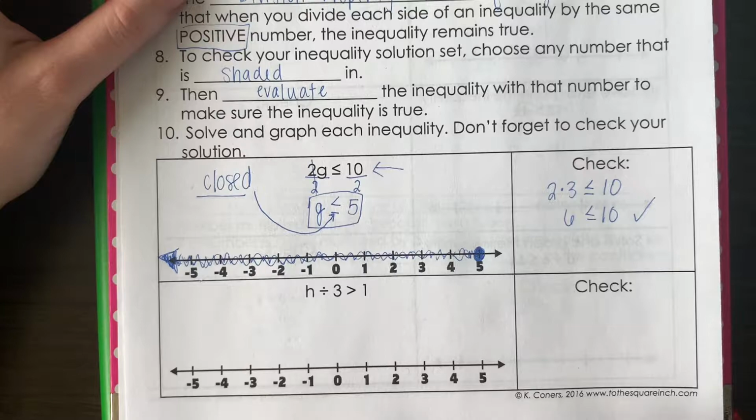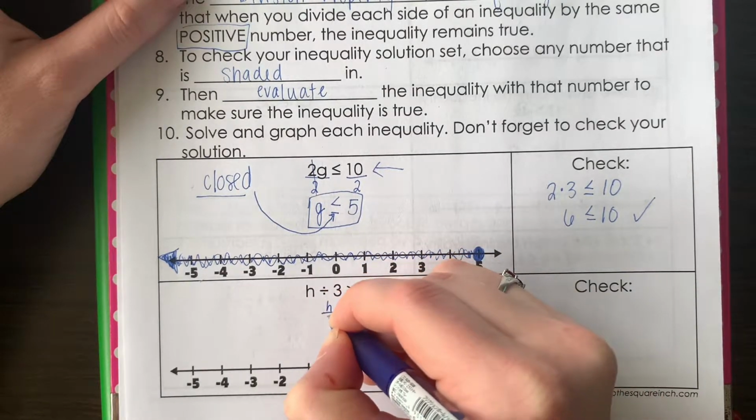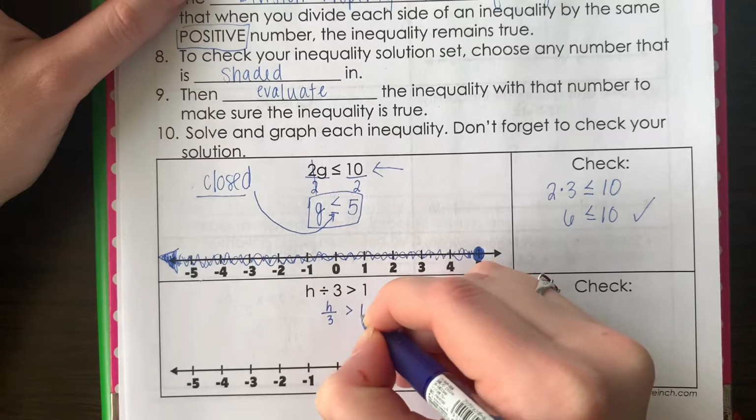Okay, on our next one, h divided by 3 is greater than 1. Let's rewrite this without the division symbol. So we're going to write it as a fraction. So we're going to do h over 3 greater than 1.